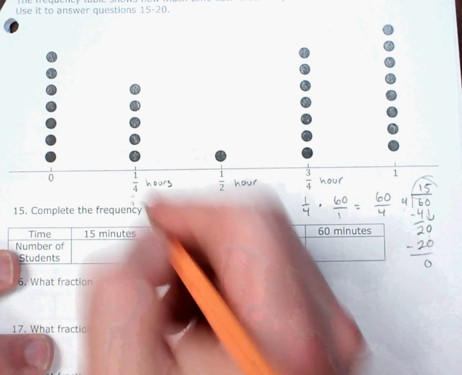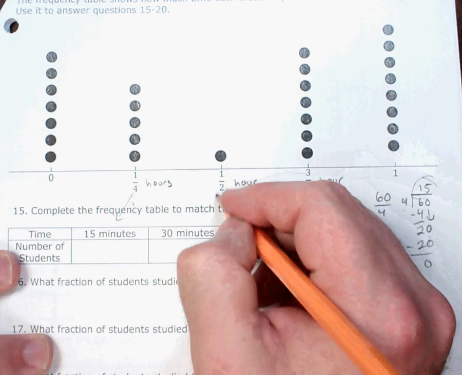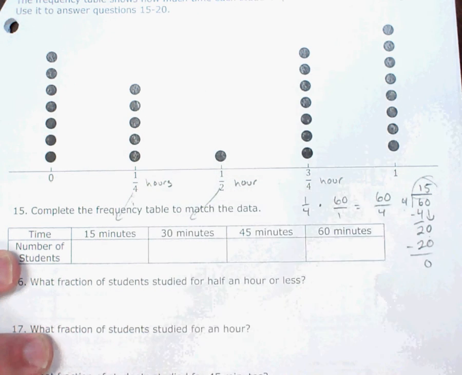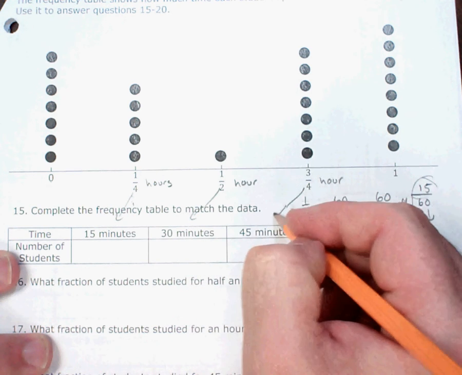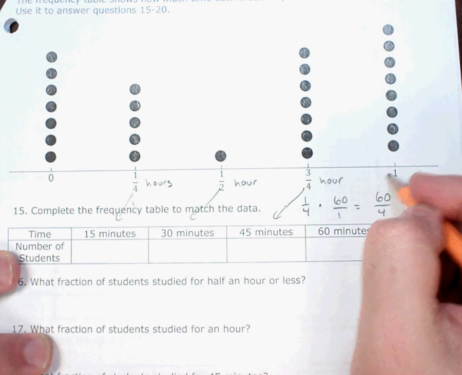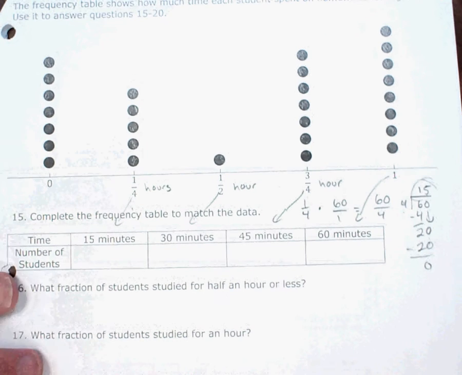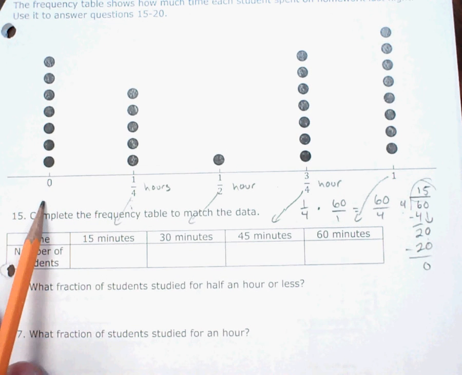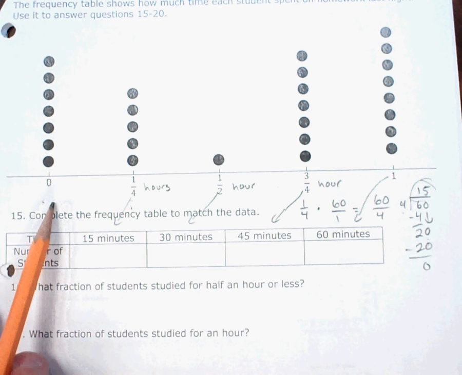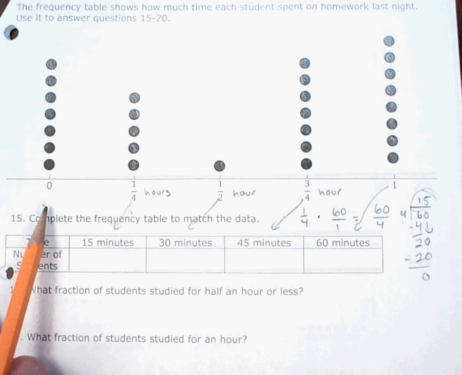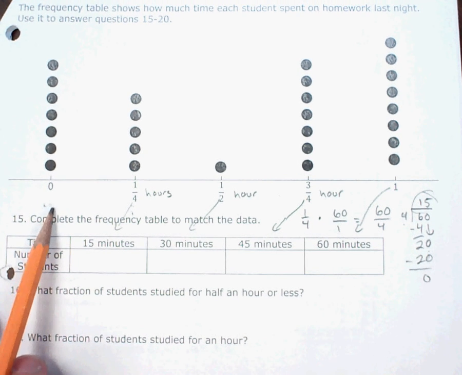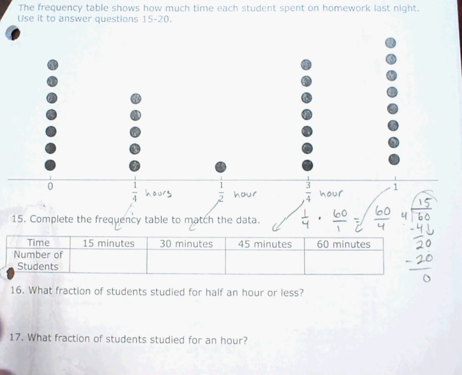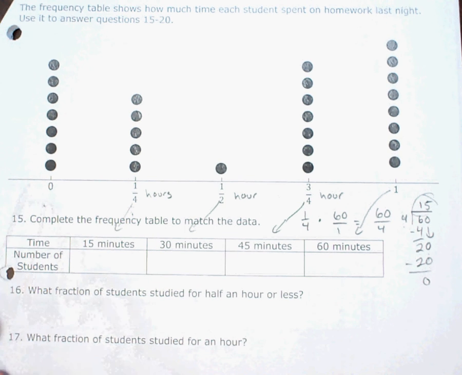So I know that this goes here. We know half an hour is 30 minutes, and 3/4 must be 45. And we know 1 hour is 60 minutes. So the frequency table doesn't really even ask me about the zeros. So I don't need those students, I believe, that did 0 hours of homework. So shame on those guys. If you're watching this at home, you wouldn't fall into this category.